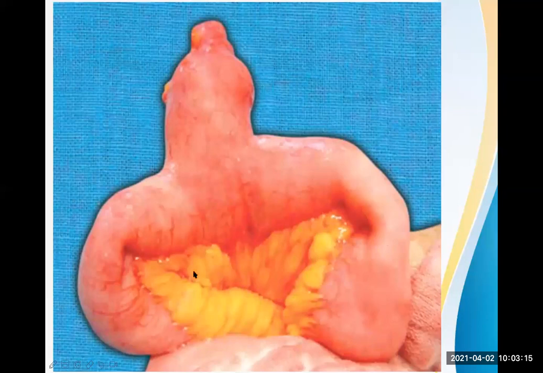What is this yellow structure here? Quickly, what is this? Mesentery, sir. Very good, excellent. This is the mesentery, which is supporting the small intestine. It has a lot of fat in it, but this is actually the fold of peritoneum. Now, see this. This is called the anti-mesenteric border, the opposite, and this is a Meckel's diverticulum.